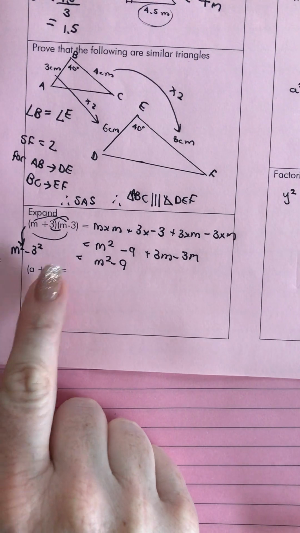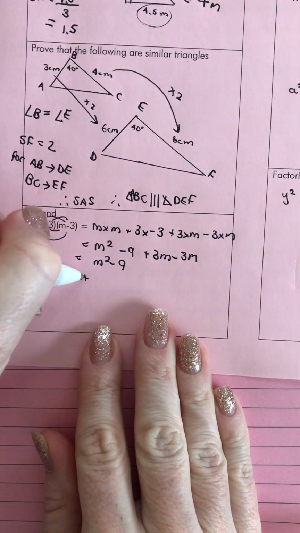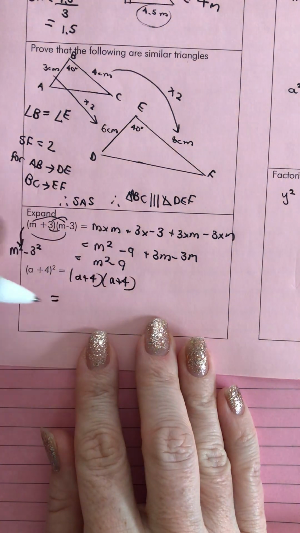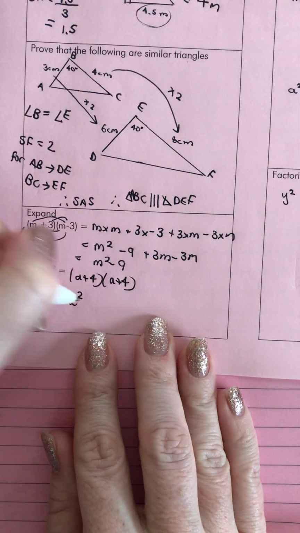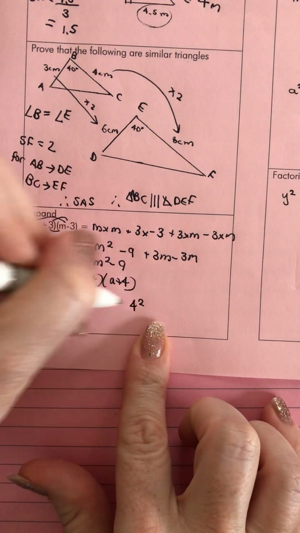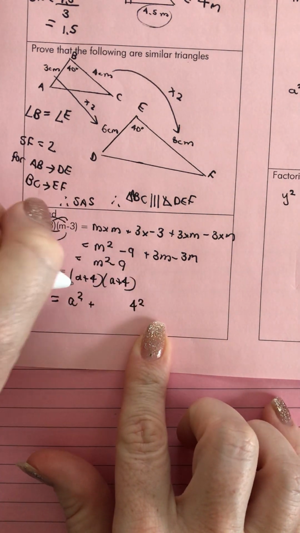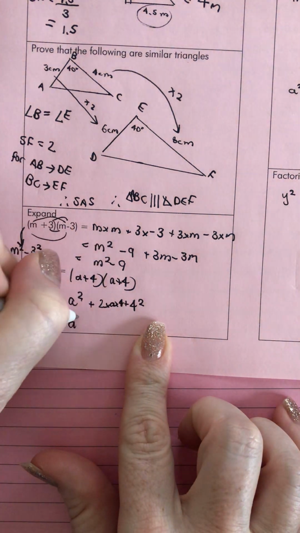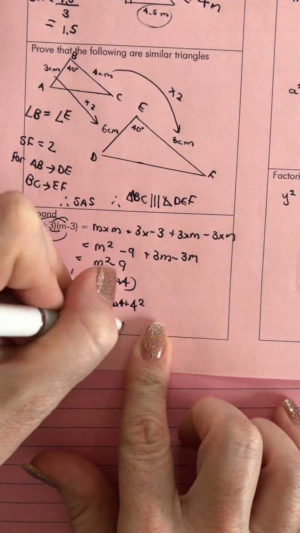When you see a plus 4 all squared, you know that's a plus 4 times a plus 4, which is another one of our patterns. It's a perfect square, so it's going to be a squared for the first part. On the end, we're going to have 4 squared, and in the middle, we're going to have 2 lots of a times 4. So we get a squared plus 8a plus 16.